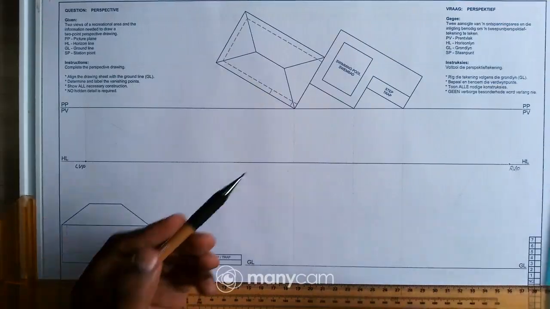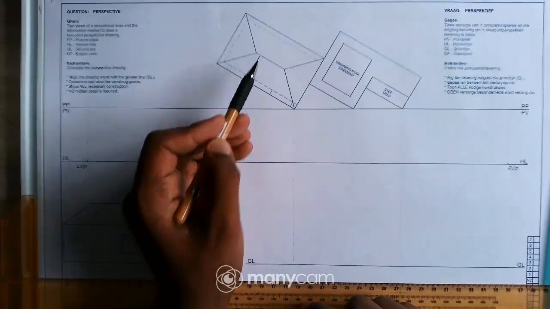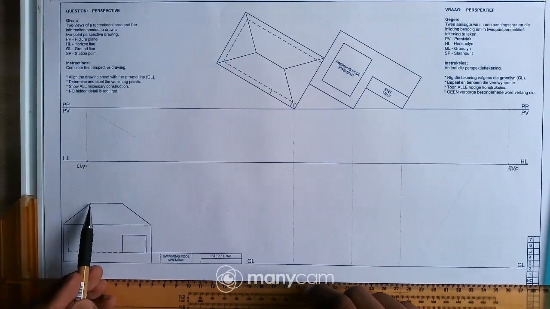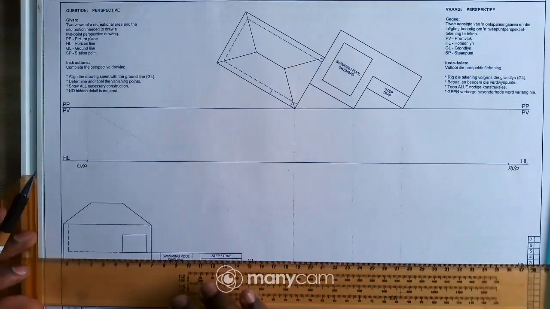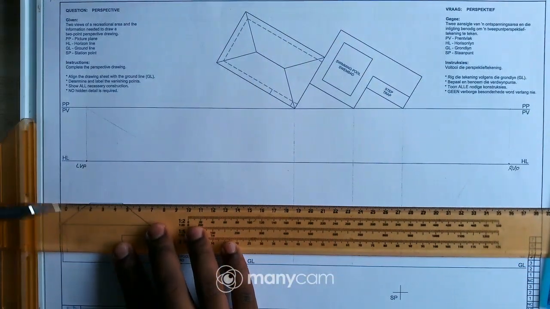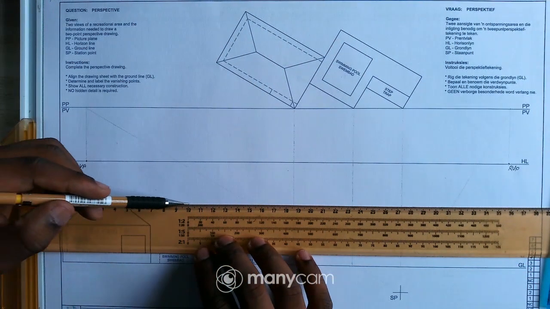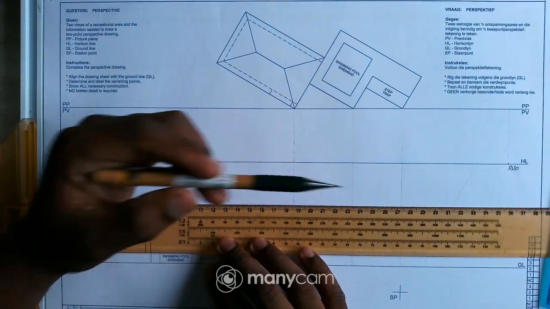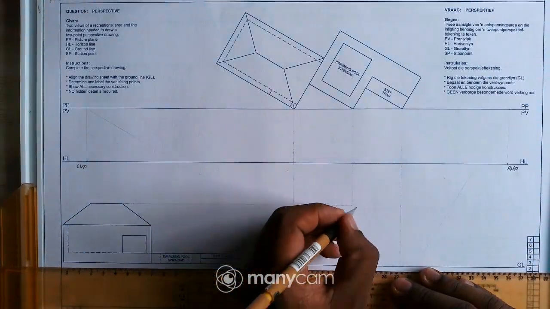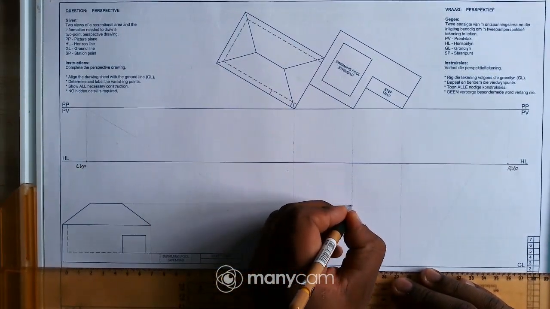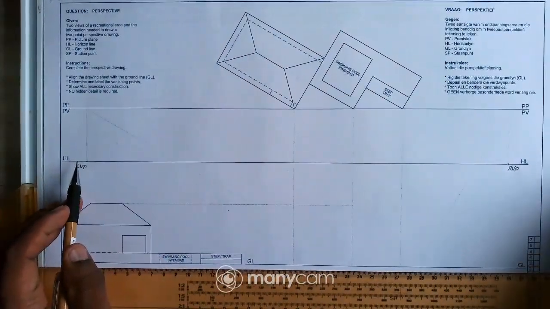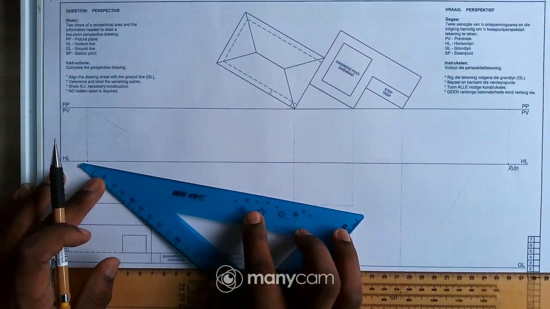Okay, so where is this edge of the roof from the elevation? That edge is right there. So I'll have to transfer this height to that line there. Obviously I have a point there, so I can take this point to the LVP.